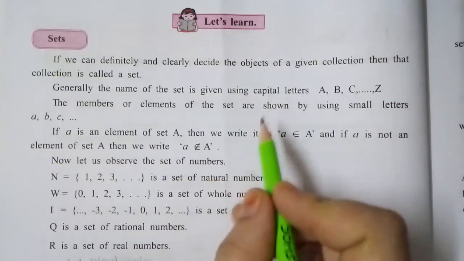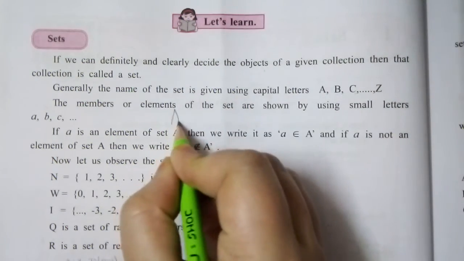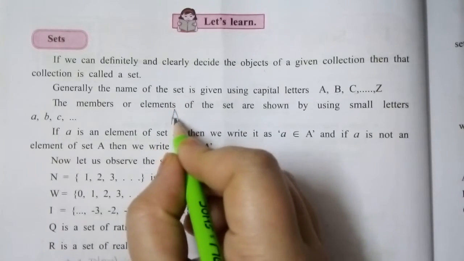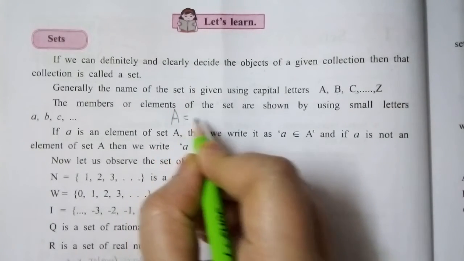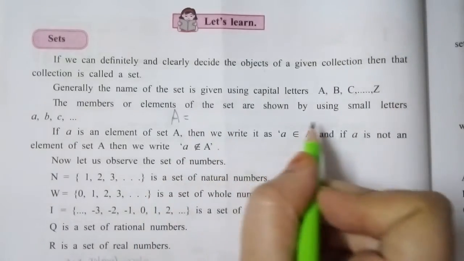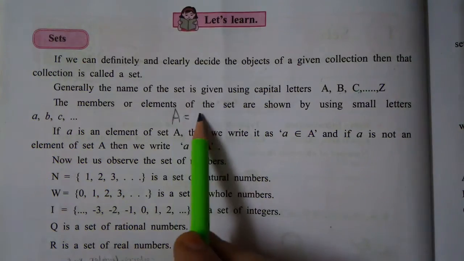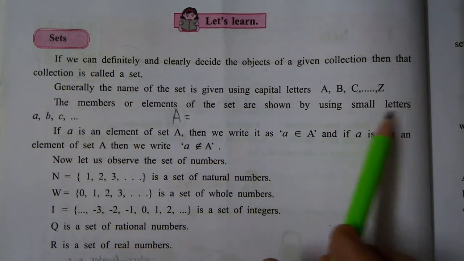Okay, so the name of the set, like here A. The set will be denoted by capital letters and is equal to, and after the equals sign we have the set. Okay, and the members or elements of the set are shown by using small letters.